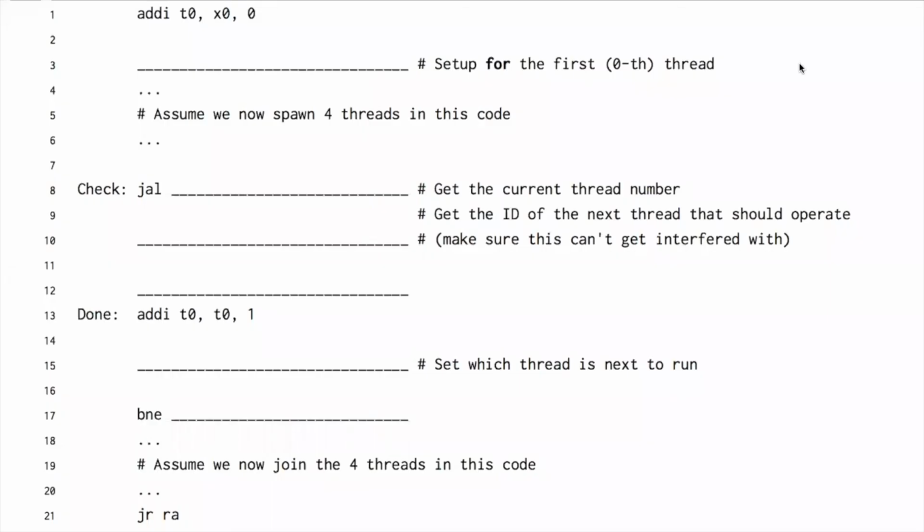So to start, we immediately can fill out the JAL line. We know that it's intended to get the current thread number, and we know from the instructions that we have a label, getThreadNum, that will retrieve for us the current thread's number. So we can just do this.